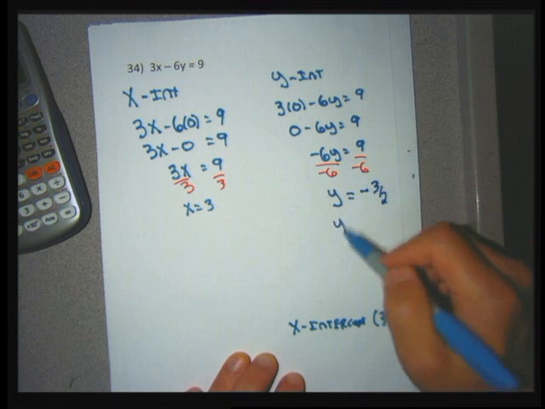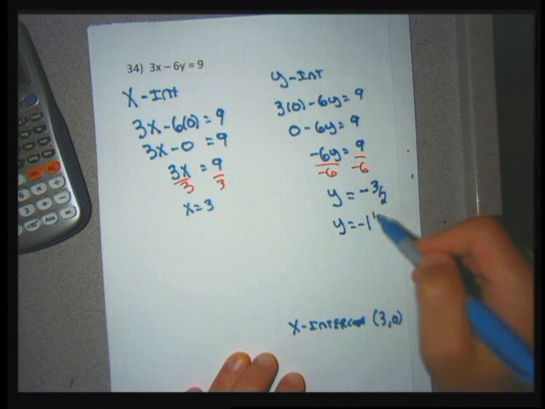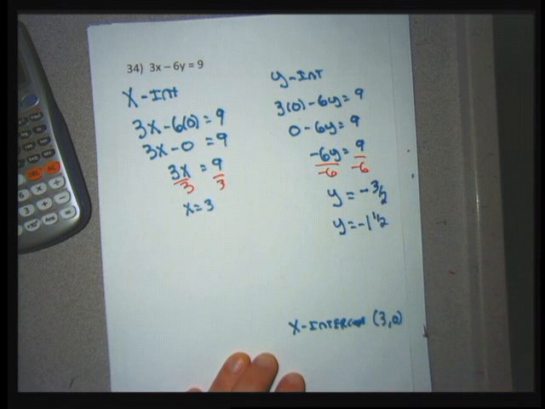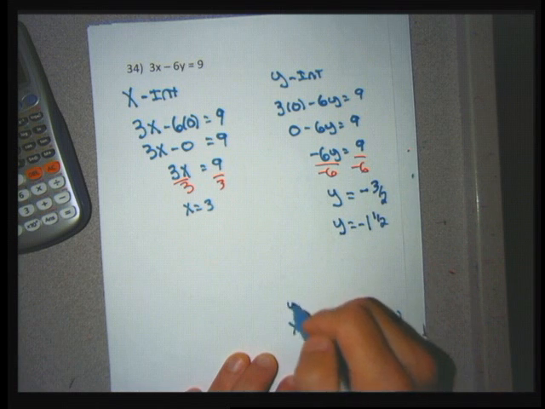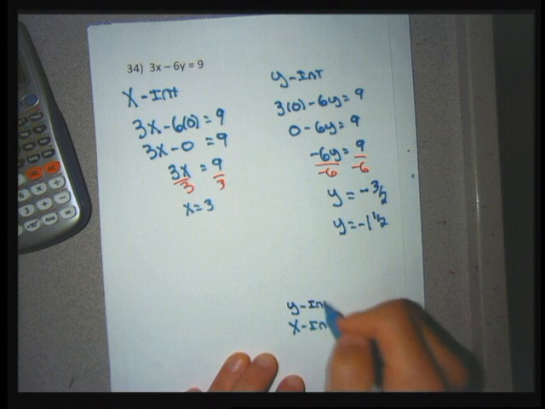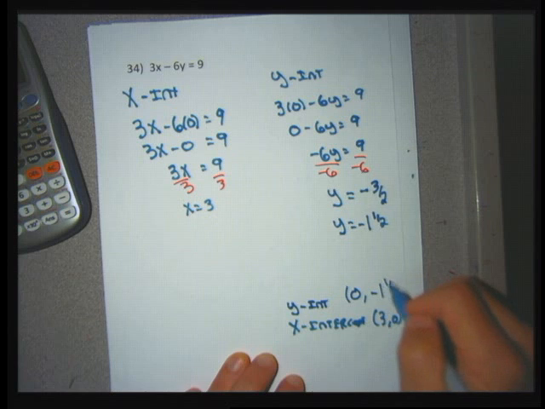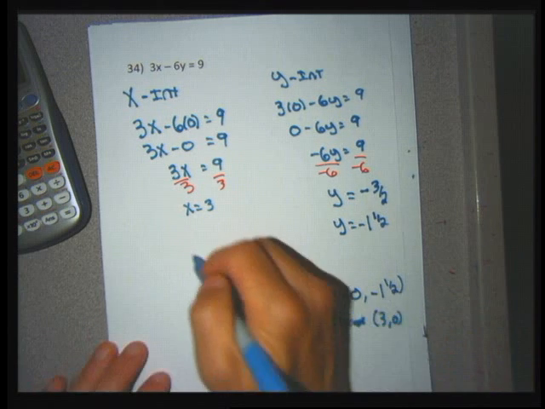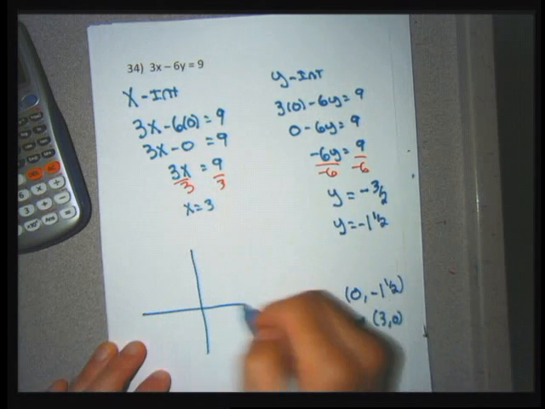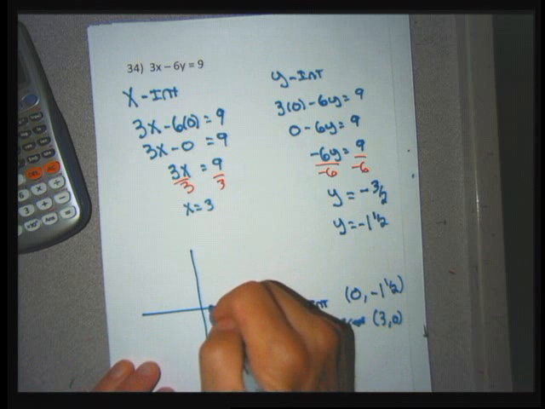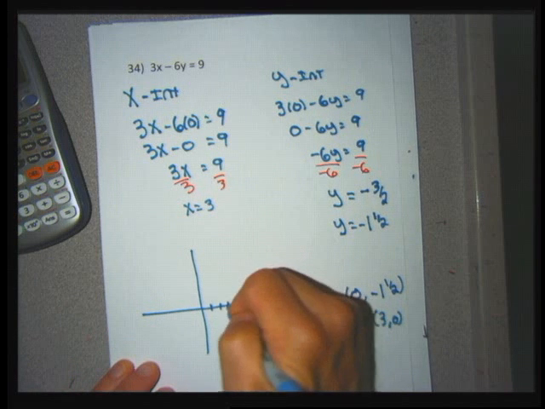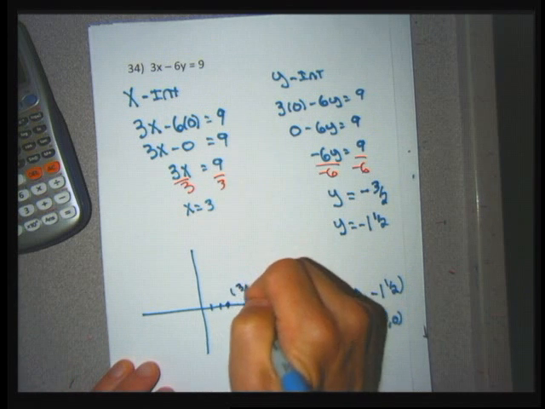So I'm going to write y equal to negative 1 and 1/2. So that's what 3/2 is as a fraction. So the y-intercept is the point (0, negative 1 1/2). I'm just going to plot the points and connect them. So on my x-axis, I need to have 3. So my x-intercept is the point (3, 0).